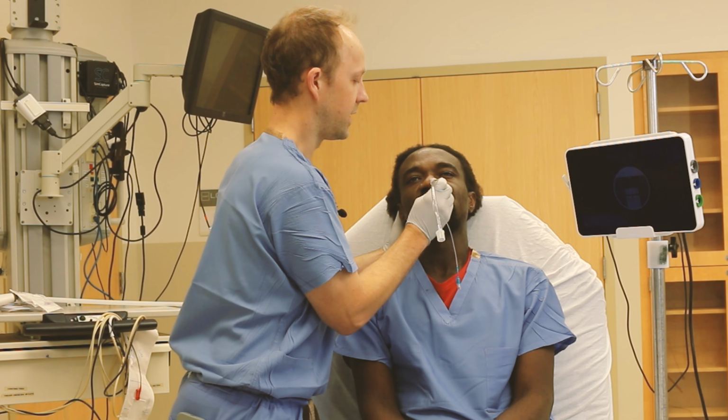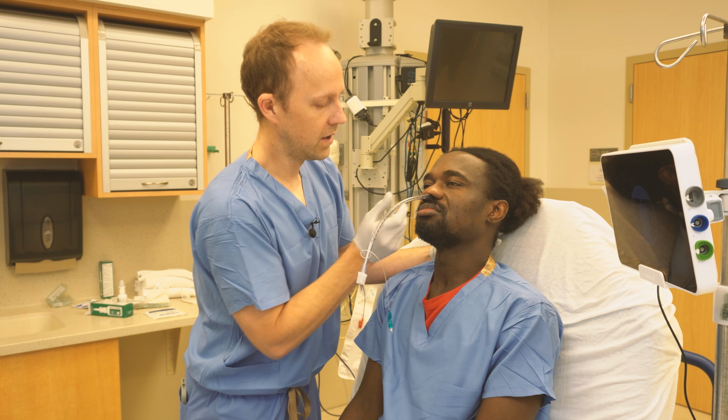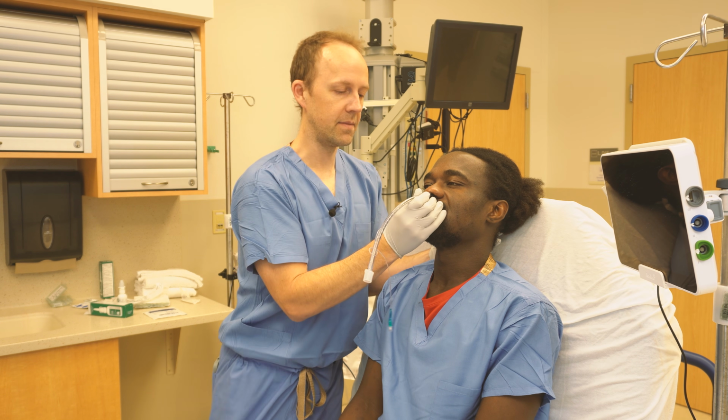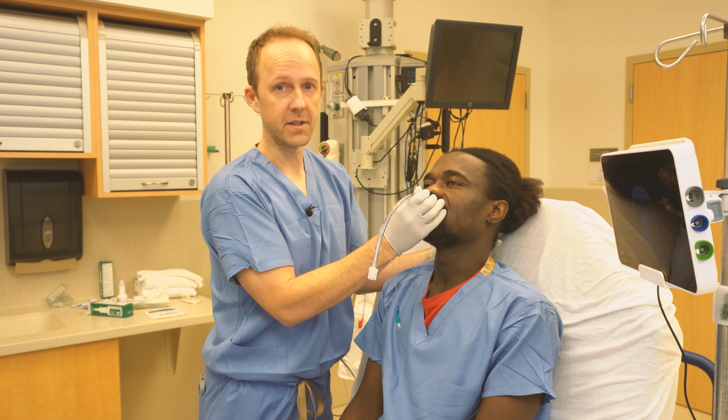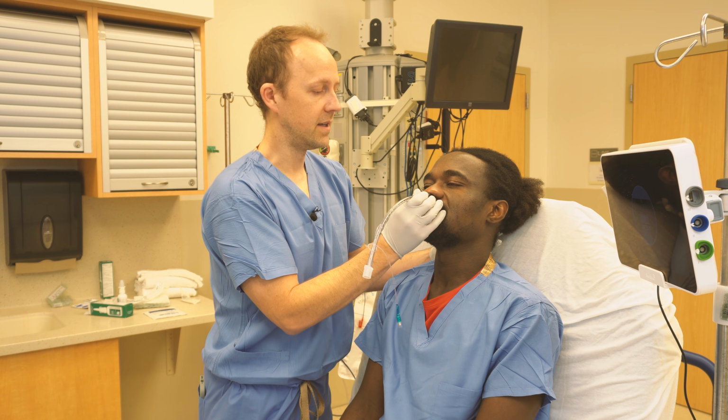So if you need a little help, you can use some midazolam. But we avoid the use of ketamine. We think that's one of the worst drugs you could use in this situation because half the time your patients are going to become dissociated and not be able to participate in the procedure.